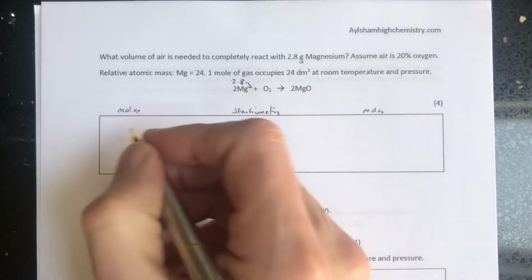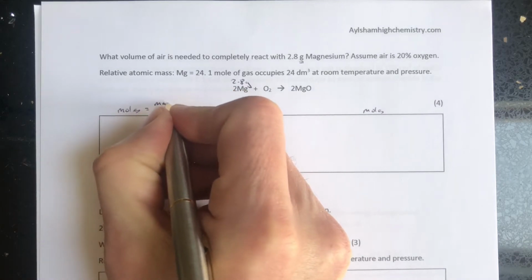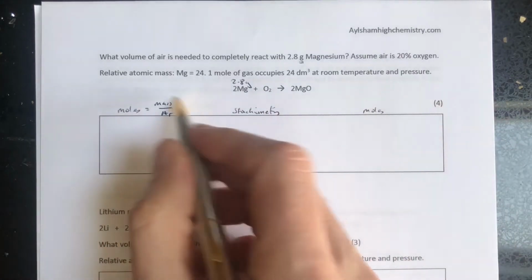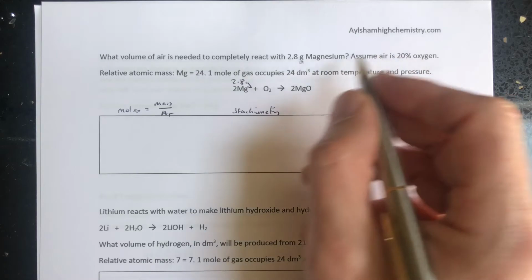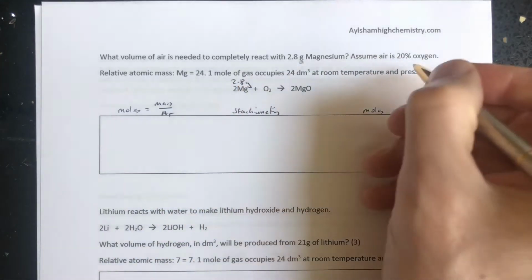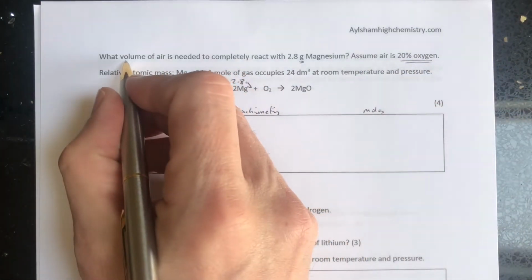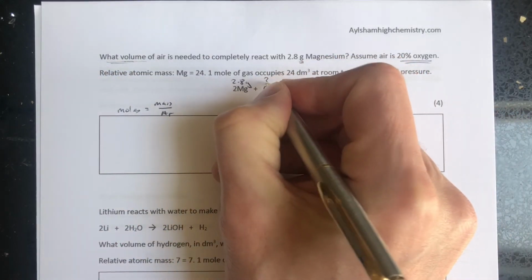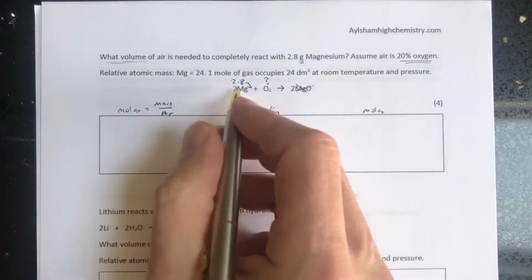So for our first stage, we are going to be moles equals mass over atomic mass. That's our moles equation for masses. Now we're to assume air is 20% oxygen, so it's the oxygen in the air that's reacting with the magnesium. Now that's a twist, but we'll come to that later. The question says, what volume of air? What volume? So our question mark is going to go over the oxygen. We cross out the magnesium oxide. So moles equals mass over atomic mass.